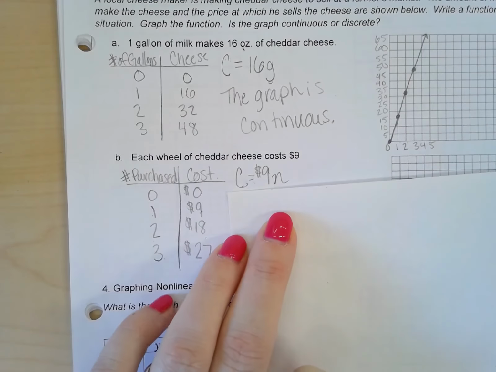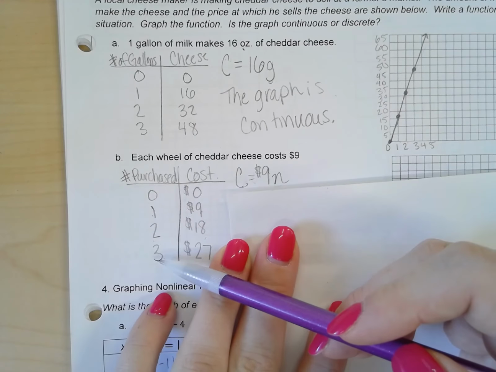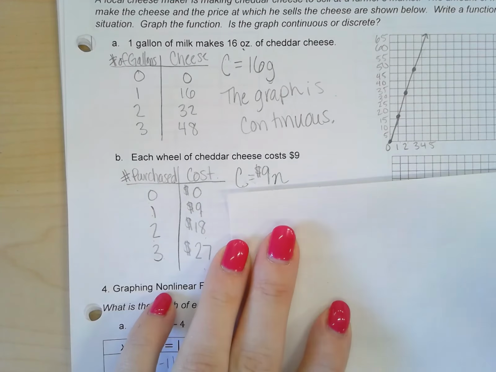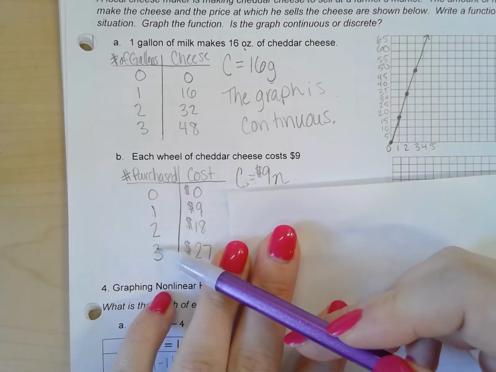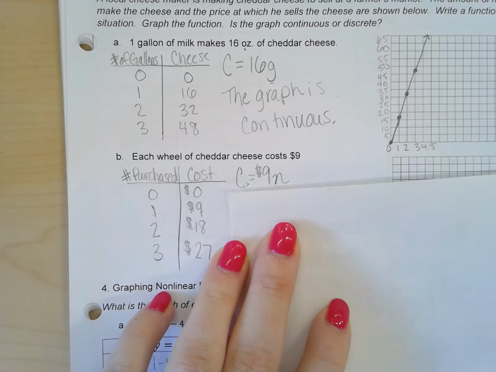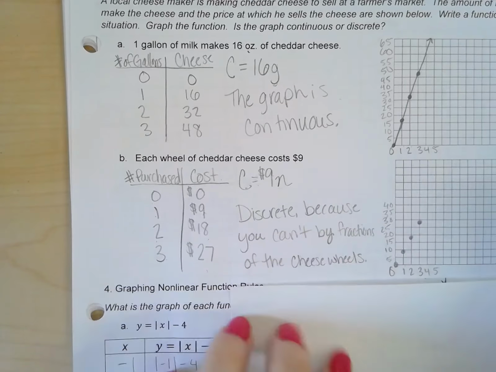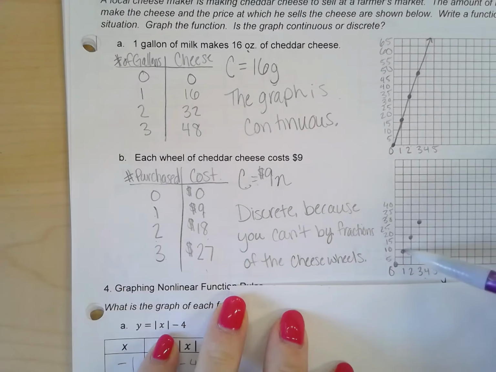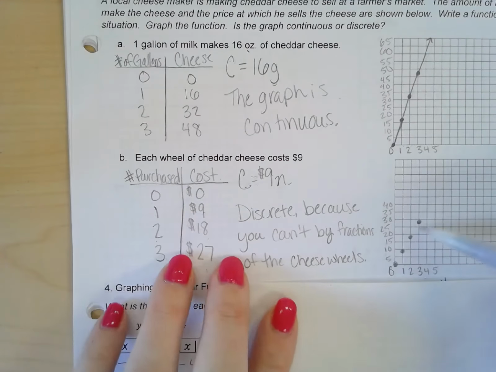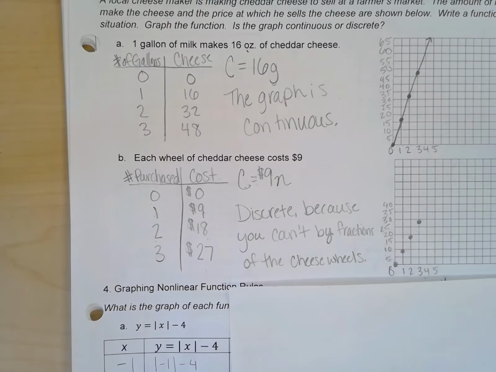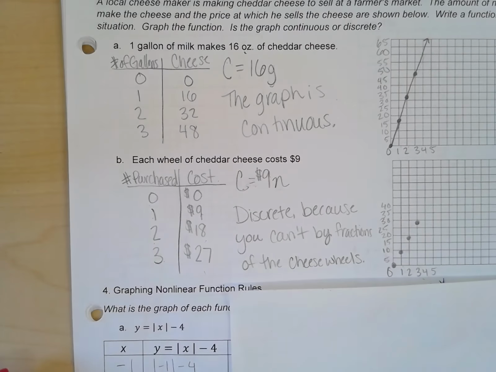So here's the dilemma. Will you buy half a wheel of cheese, or will the seller allow you to buy half, or like a quarter, or a 32nd? Chances are that at a farmer's market, they're probably going to just sell it by the wheel. So what that means is that your graph should be discrete, because they're not going to sell you half wheels or 3/4 of a wheel or anything like that. So you'll either buy 0, 1, 2, 3, 4, 5, okay? You won't buy halves or parts of a wheel, okay?